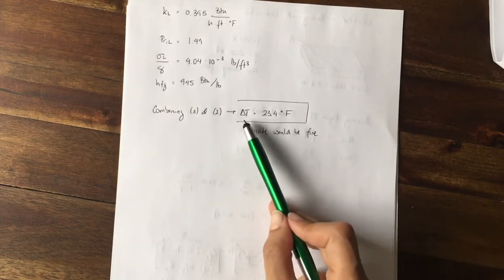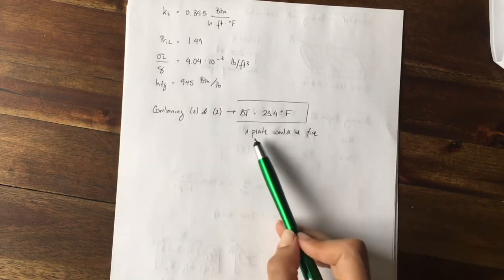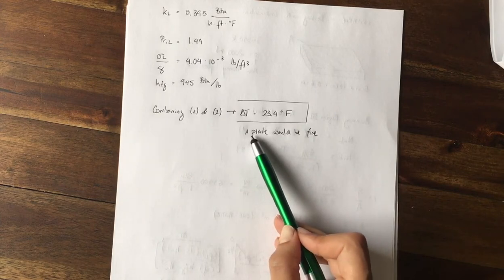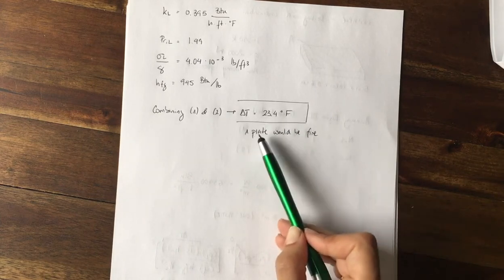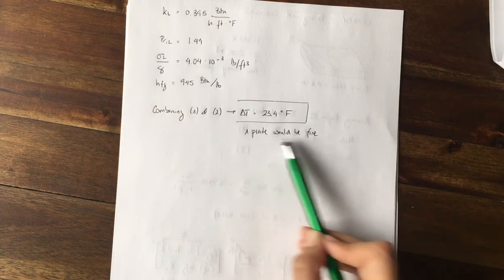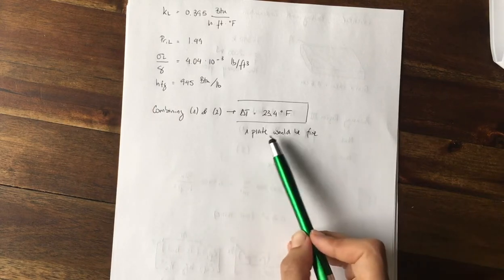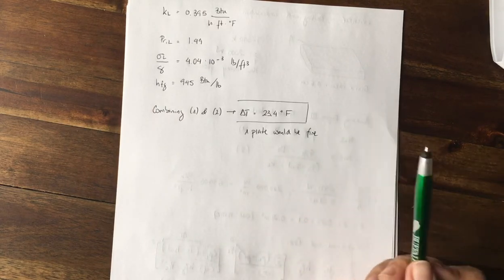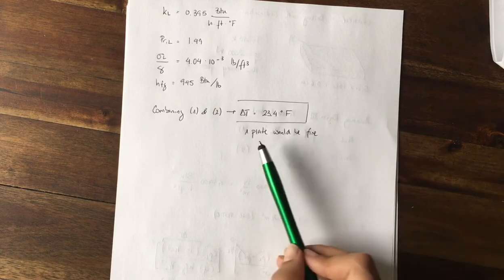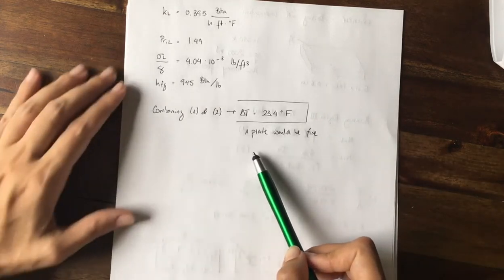So in that case, depending on the delta T that one plate will be able to absorb, then we will have to divide between the different plates. But as I mentioned, 23 Fahrenheit is something acceptable, so we can consider that just one plate will do fine.